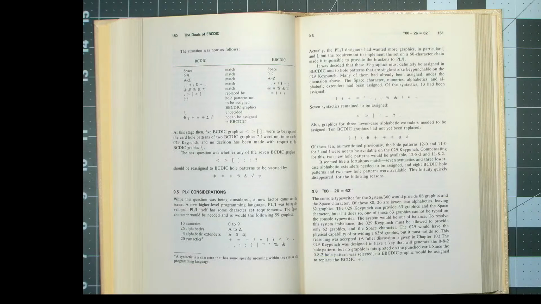There are 20 syntactics and 3 alphabetic extenders in PLI. I wonder if an alphabetic extender is like underscore, tends to be these days in most languages. Dollar sign is in JavaScript.